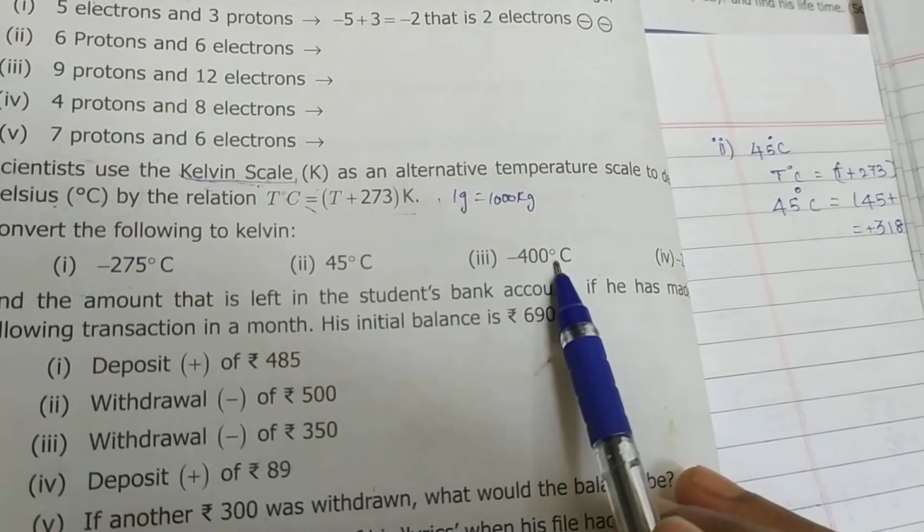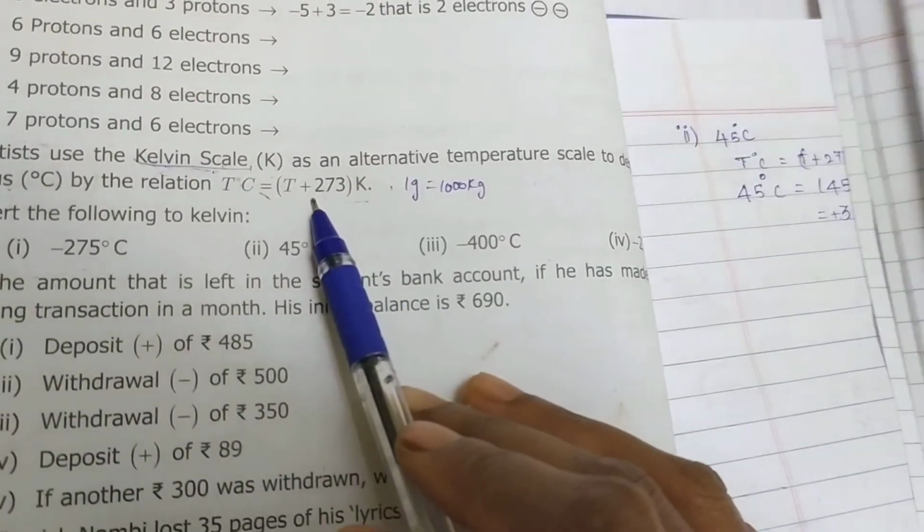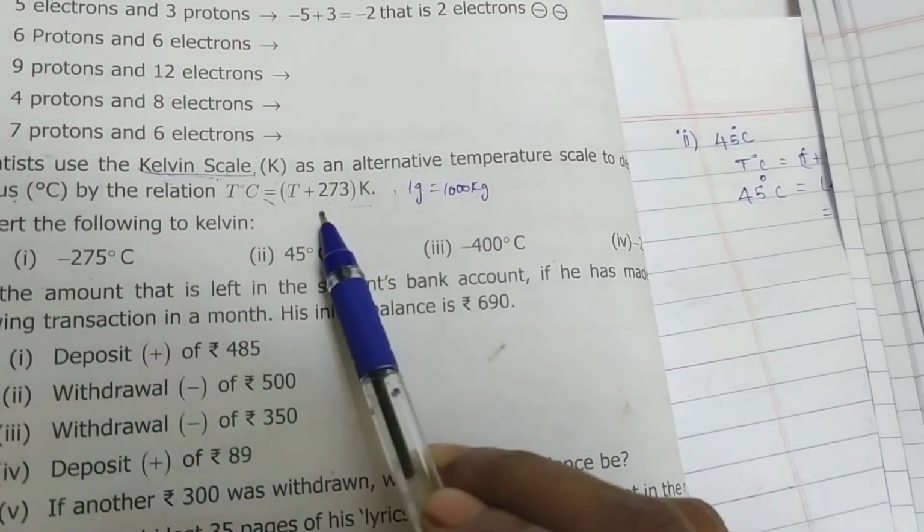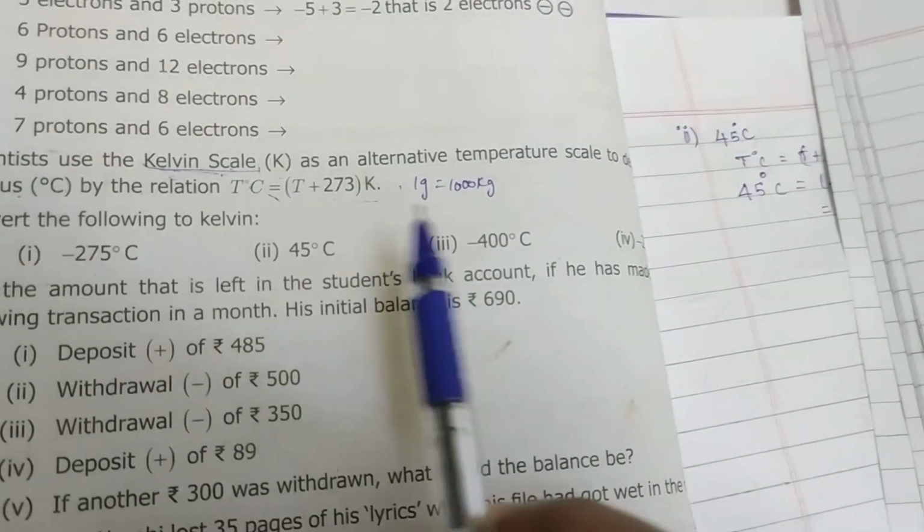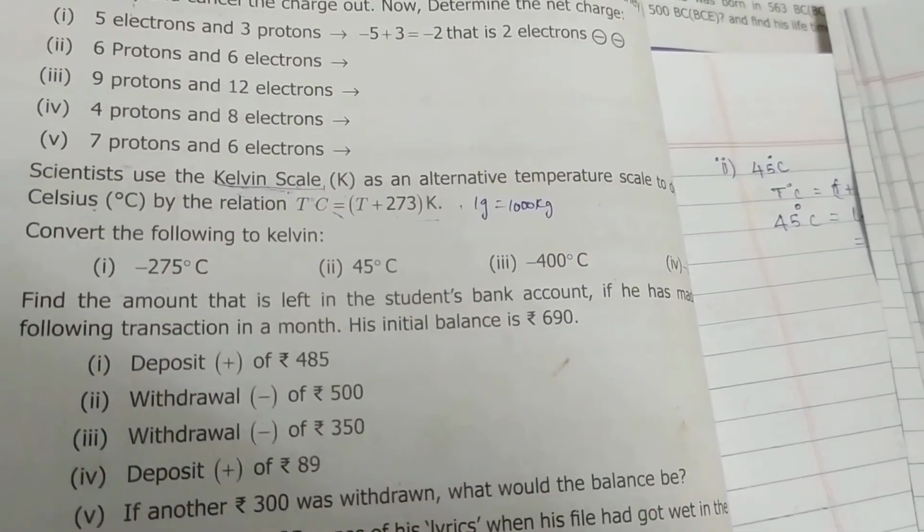Okay, for the first sum we have minus 400, so minus 400 plus 273. Add or subtract, give the bigger number's sign, and put that value. Okay, thank you.